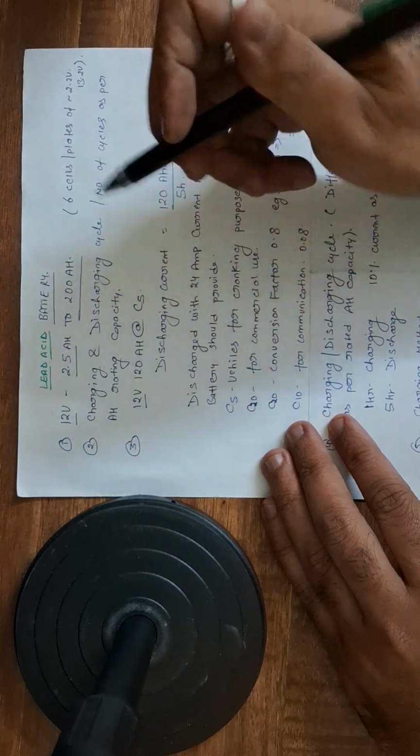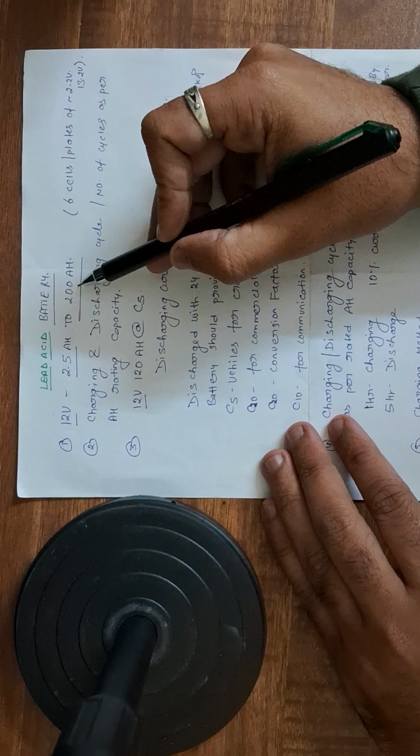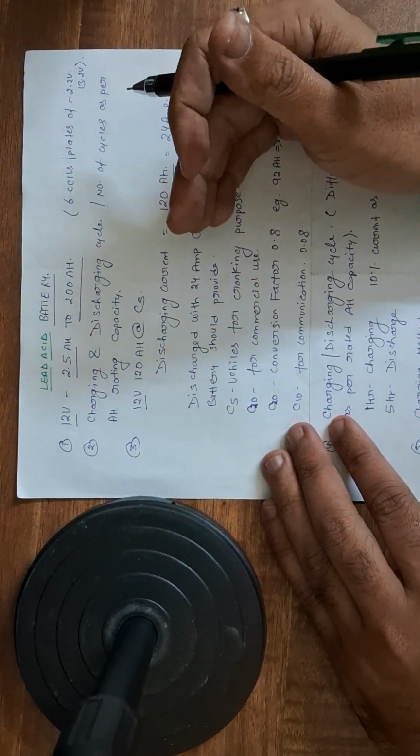for 2.5 AH a minimum number of cycles will be there. For 32 AH some 200 cycles will be there. For the maximum rating, 200 AH capacity, it will go up to 600 cycles. So it constitutes charging and discharging cycles.